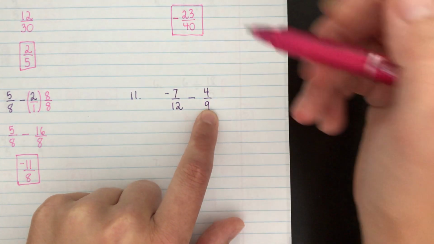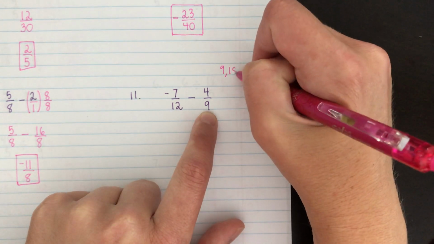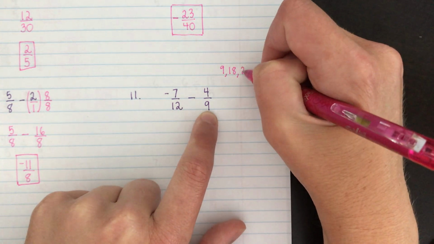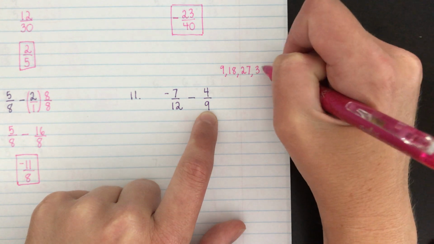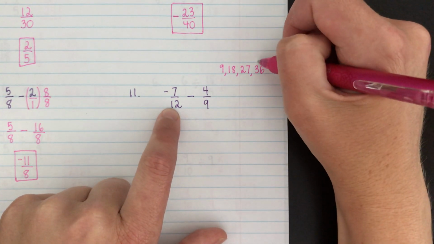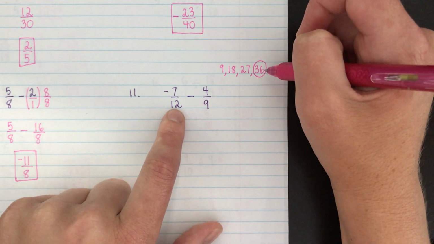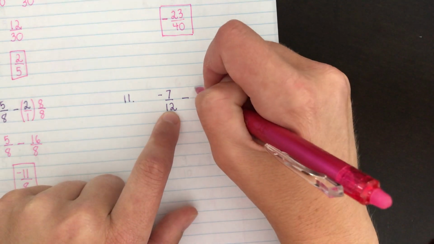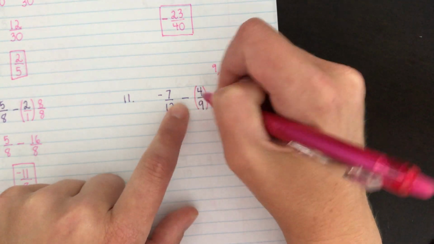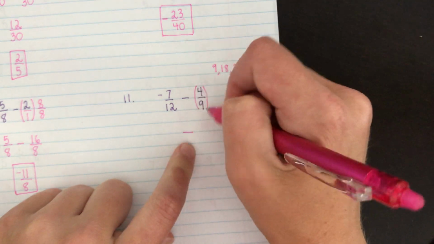So then, like I said, I list my multiples of that smaller number. So 9, 18, 27, 36. Why have I stopped at 36? Well, I've stopped at 36 because 12 can divide into 36. So 36 will be my common denominator. That means, again, that's a minus sign. Leave him alone. He's going to drag down. Okay, don't put him in the parentheses.